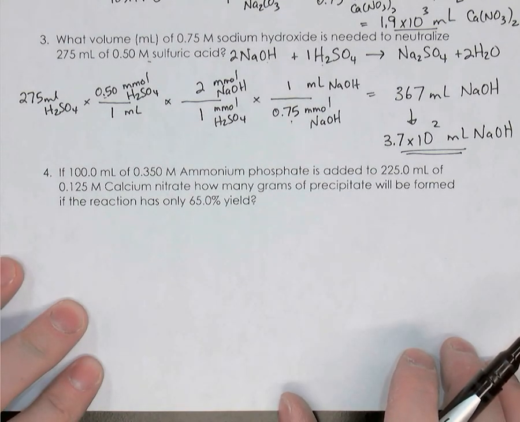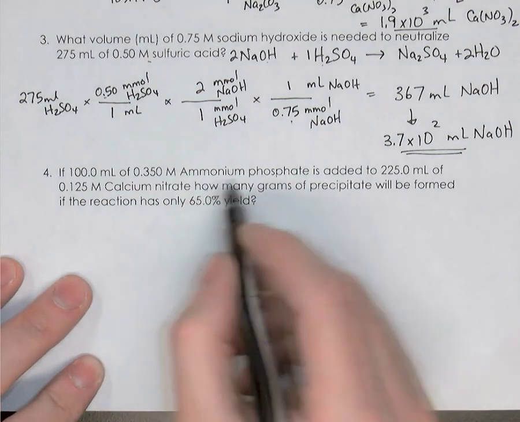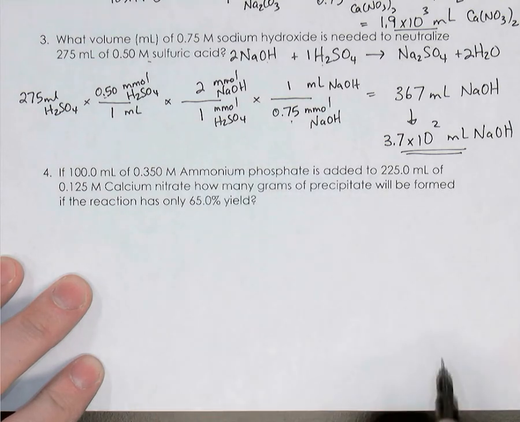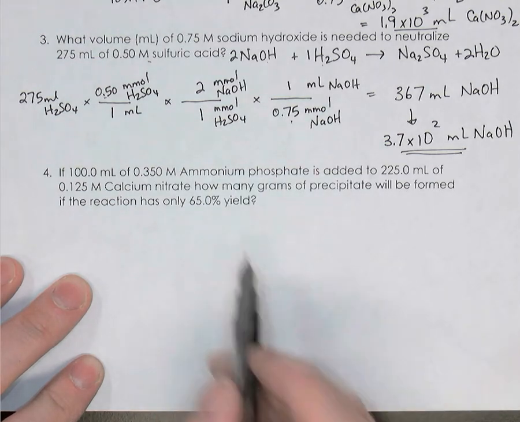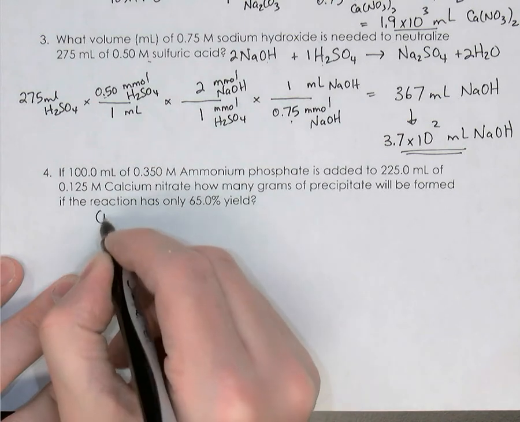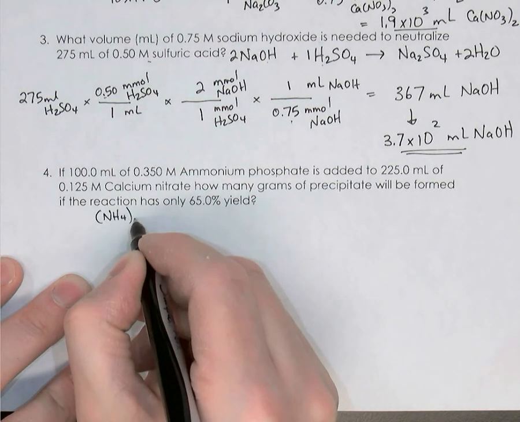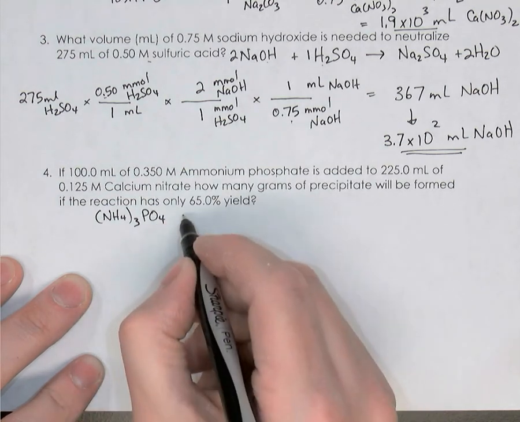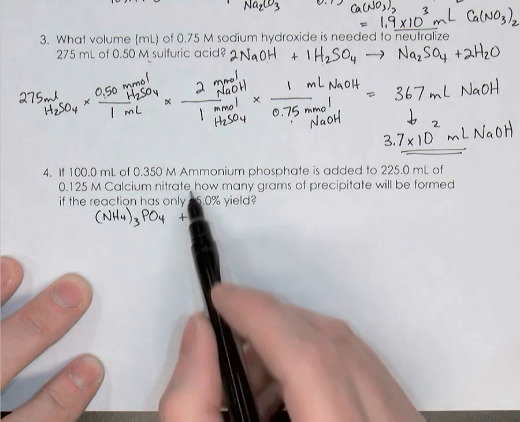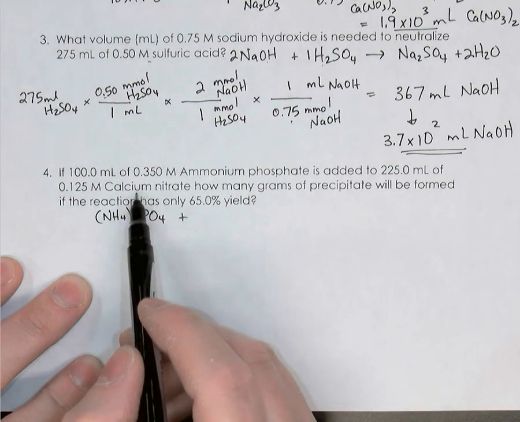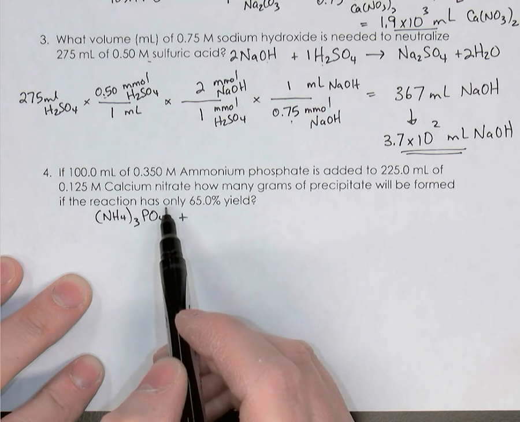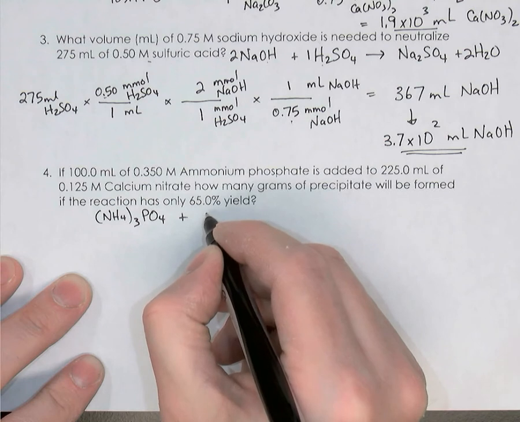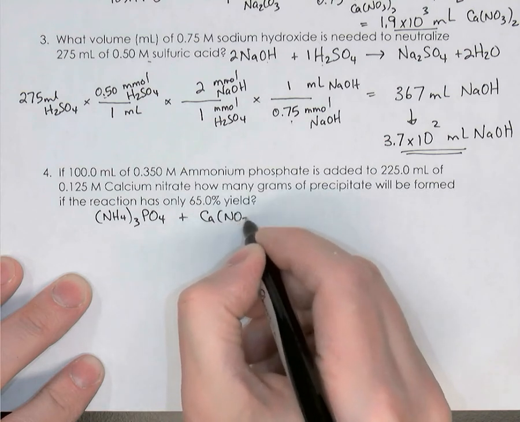So I'm going to need a balanced chemical equation. Ammonium phosphate. Ammonium is NH4 positive, and phosphate is PO4 3 negative. So I'm going to need 3 of those ammoniums, so NH4 in brackets, subscript 3, with the phosphate, PO4. And it's reacting with the calcium nitrate. Calcium is 2 positive, an alkaline earth. Nitrate is a complex ion, NO3 negative. Since calcium is 2 positive, I'm going to need 2 of my nitrates to go with that.